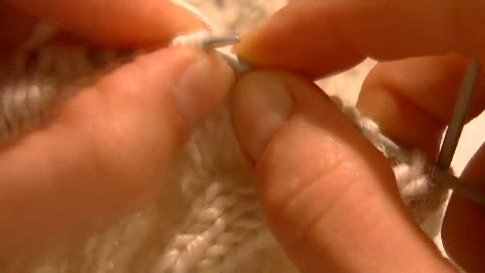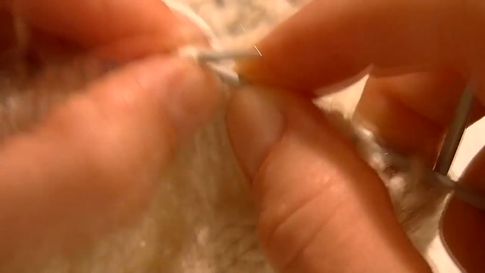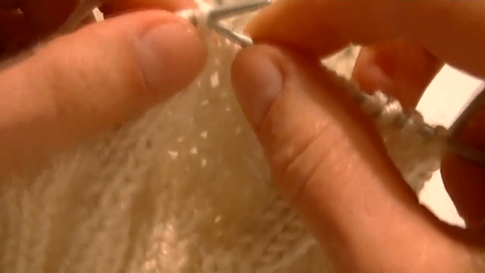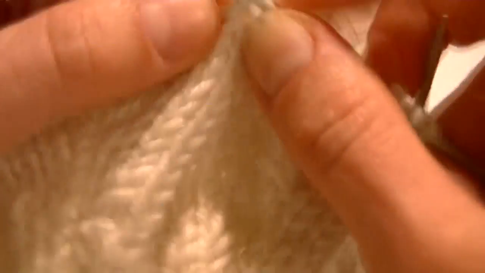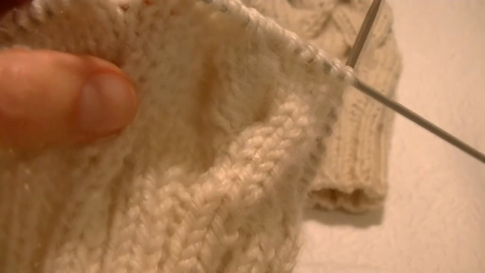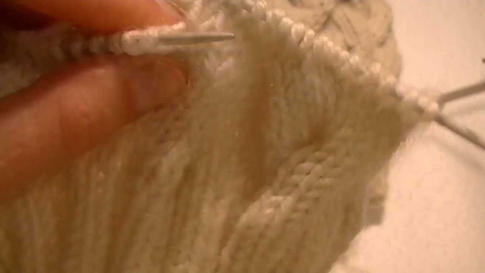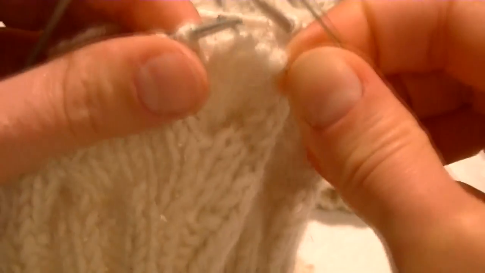And again we repeat the pattern. Again 4 knit stitches. Next 4 stitches we slip to the additional needle and leave them in front of the work. Next 4 knit stitches.